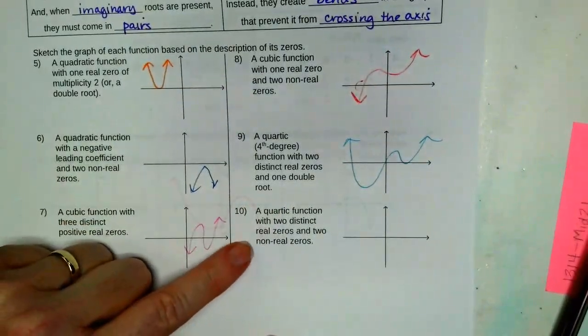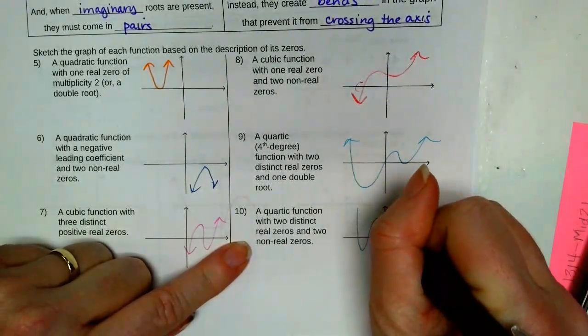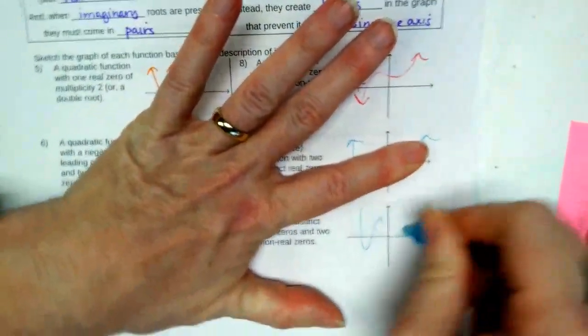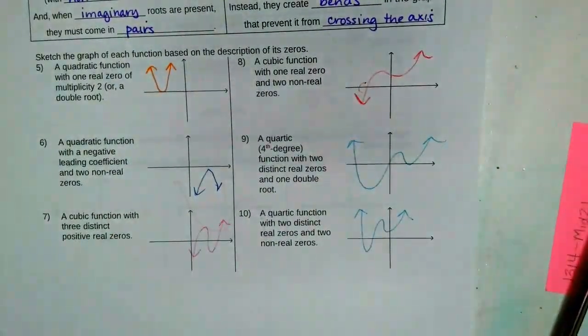And this one is quartic with two distinct real zeros and two non-real zeros. So it could look like this. Oh, wait, the other two are non-real, sorry. It doesn't pass through. Something like that. Or it could be upside down because it could be an M.